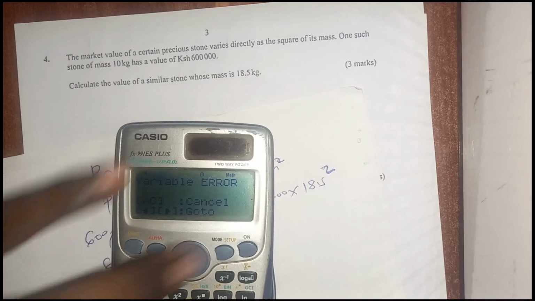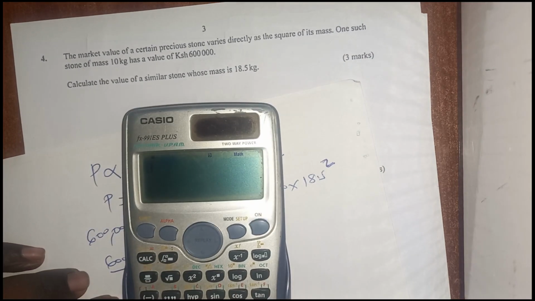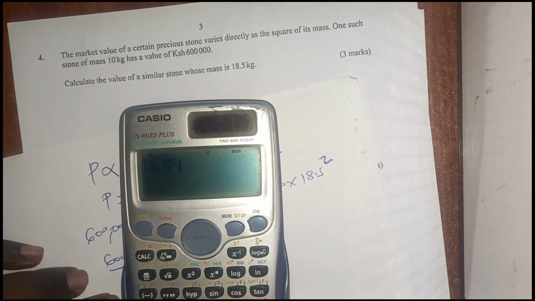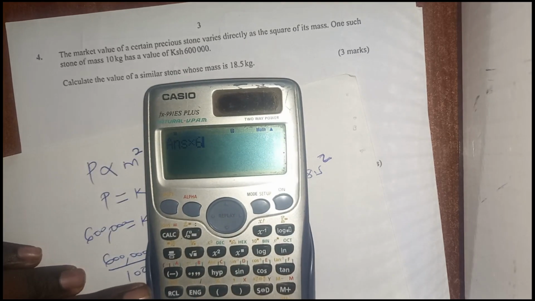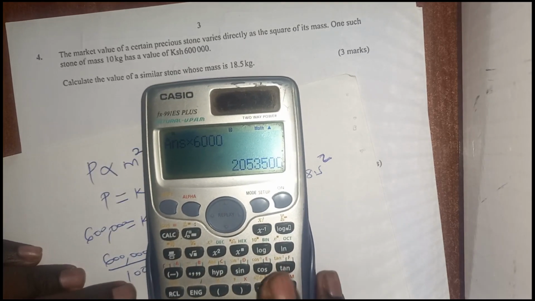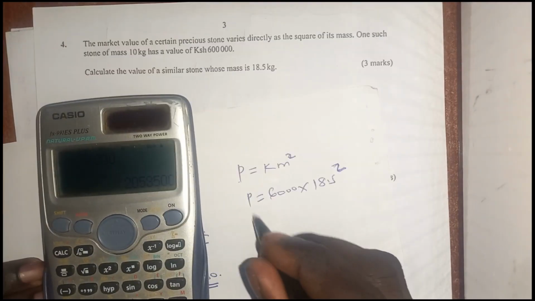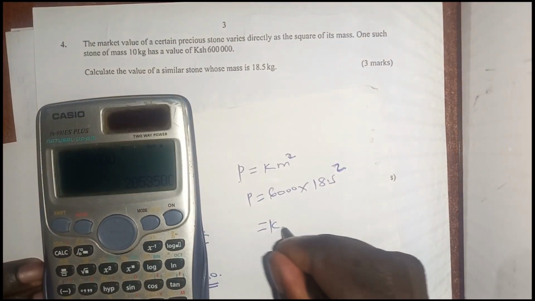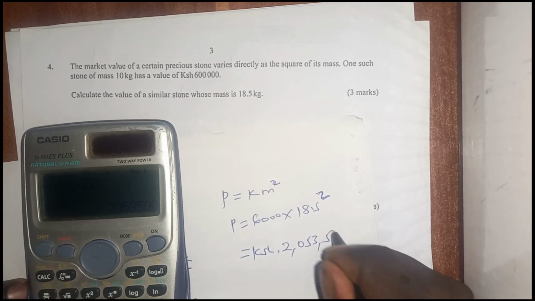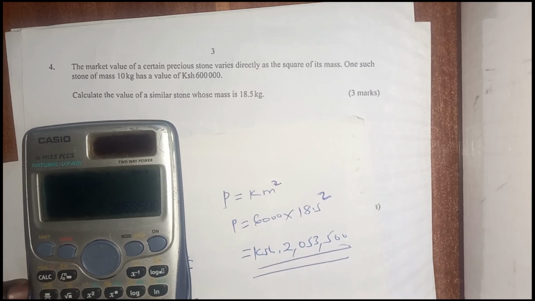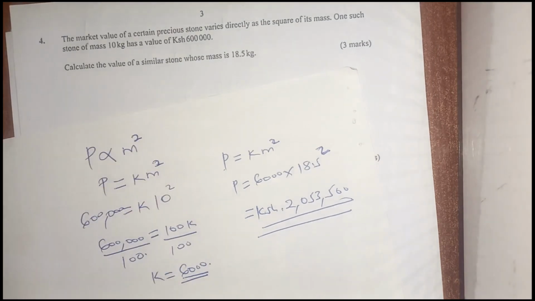So we take 18.5 squared, then multiply by 6,000. That gives us 2,053,500, so remember it's shillings, units are very important. So that's how we do that.